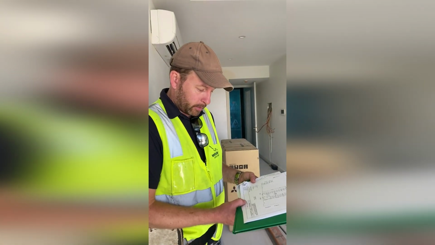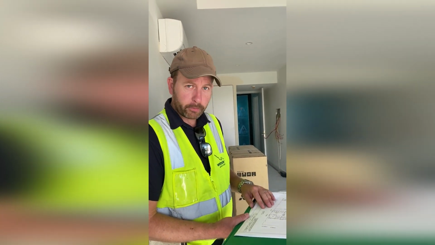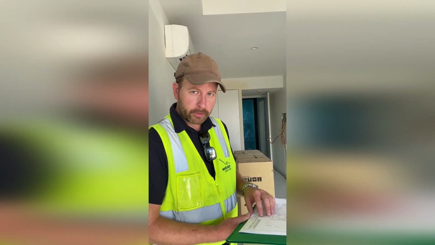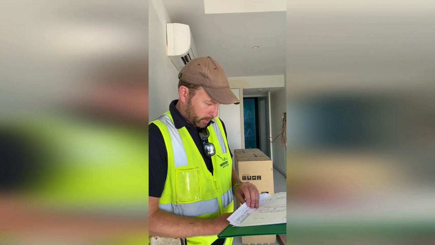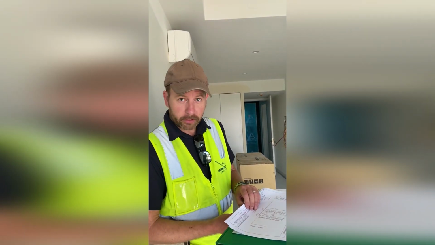So my name's on the plan, so I'm responsible for it. So I've got a really important job. I've got to make sure it's correct. So I've got to make sure all the boundaries are correct. People are paying a lot of money for these apartments, as you can imagine. So I need to be sure that what they think they are purchasing is actually correct on the plan.